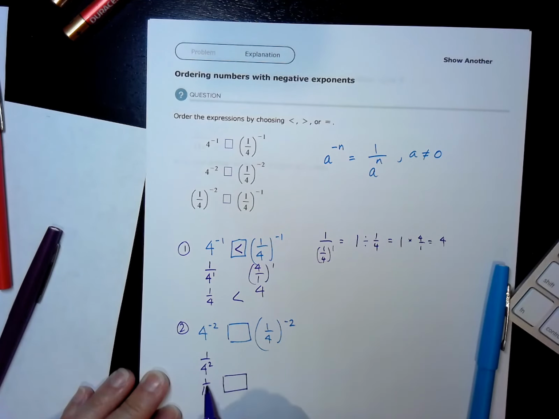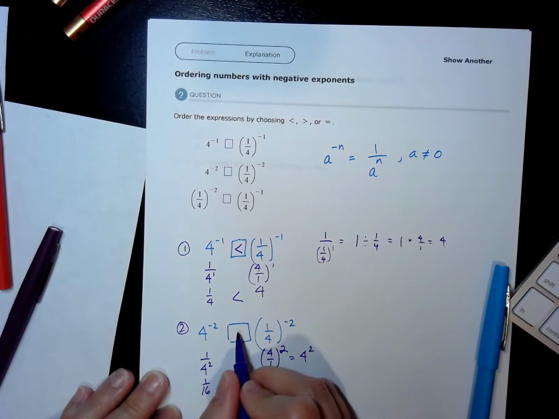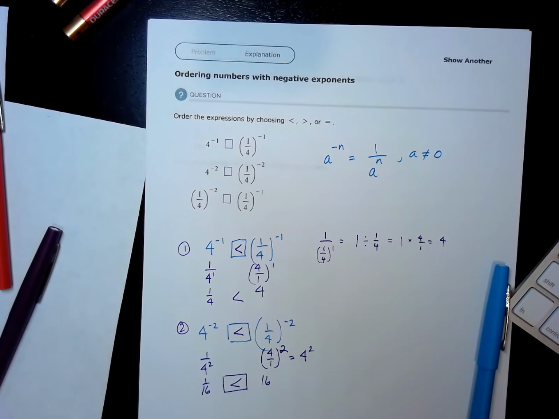So now I'm comparing 1/16 with 1/4 to the negative 2, where we have a fraction and a negative power, so that tells me that the numerator and the denominator switch places. So that's 4 over 1 squared, which is just 4 squared, and 4 squared means 4 times 4, which is 16. So 16 is bigger than 1/16, so our relationship says 4 to the negative 2 is less than 1/4 to the negative 2.